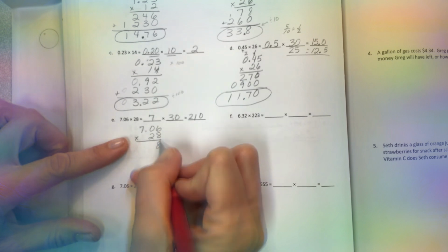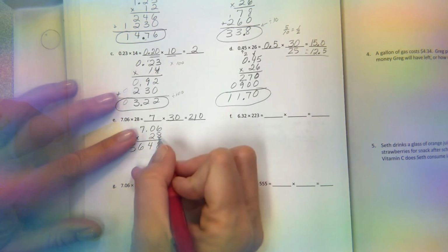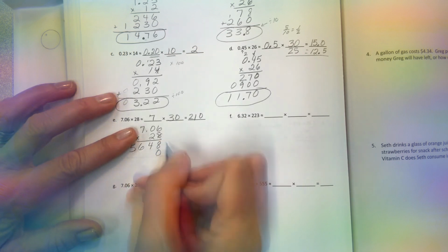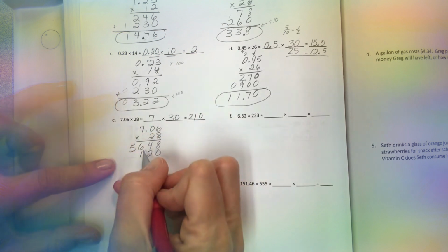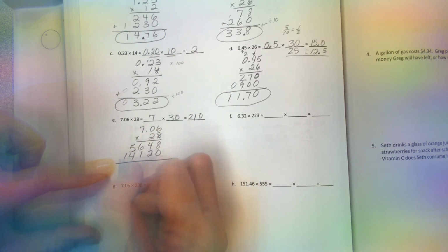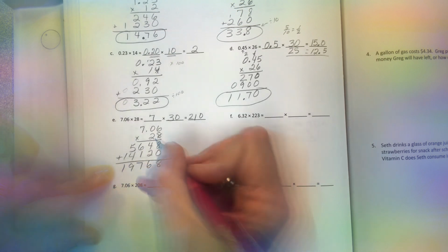And 6 times 8 is 48. 8 goes down, 4 goes up. 7 times 8 is 56. And then put the 0 here, move over. 6 times 2 is 12, carry the 1, and it comes down. 7 times 2 is 14. Put that there. Add 6, 7, 9, and 1.